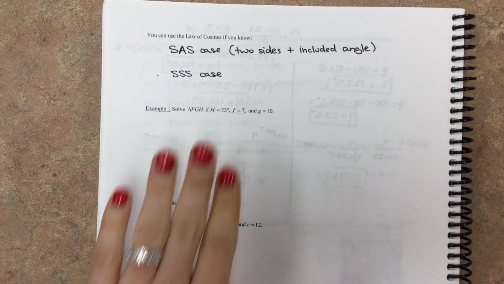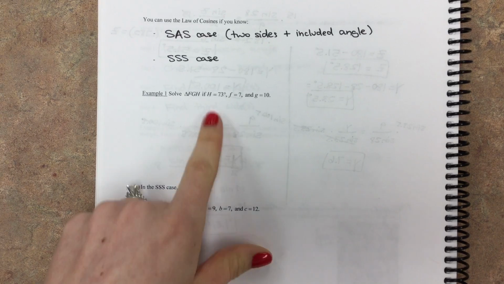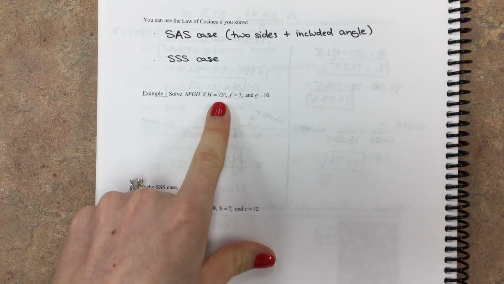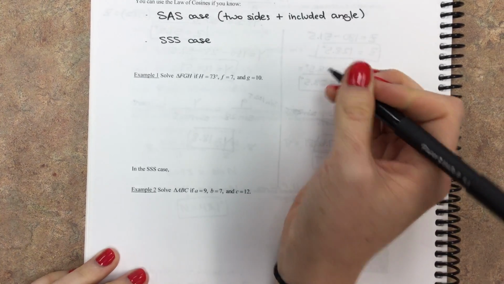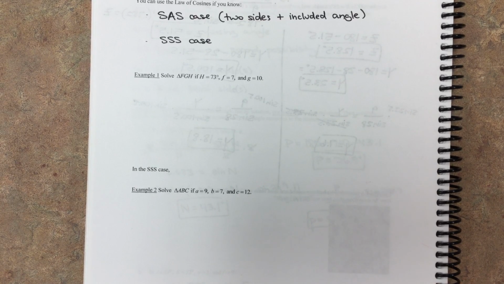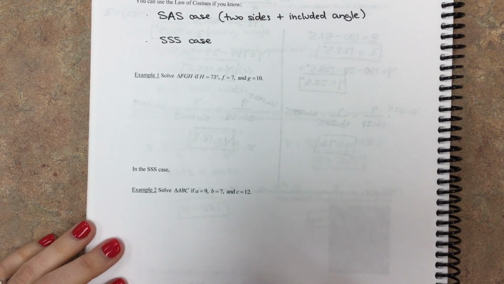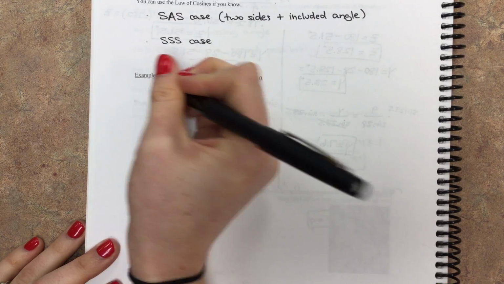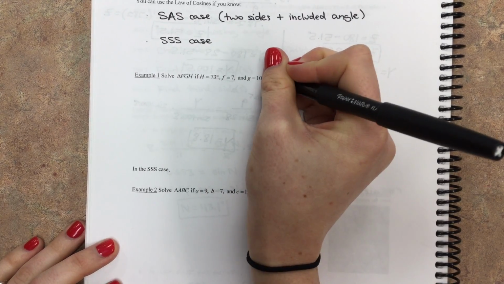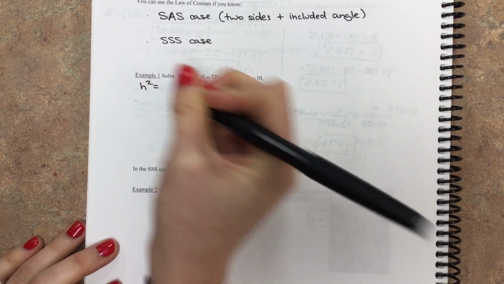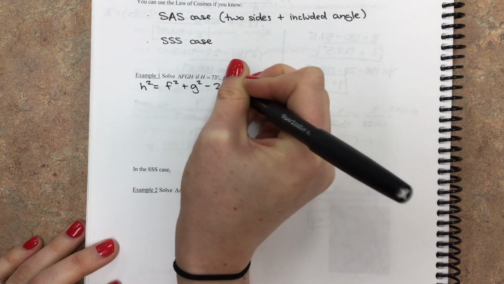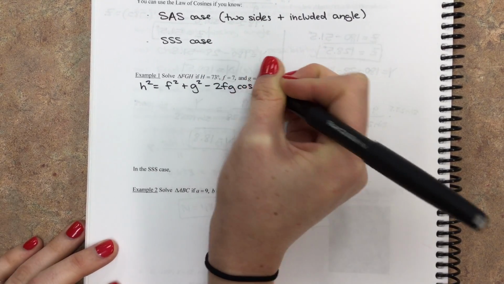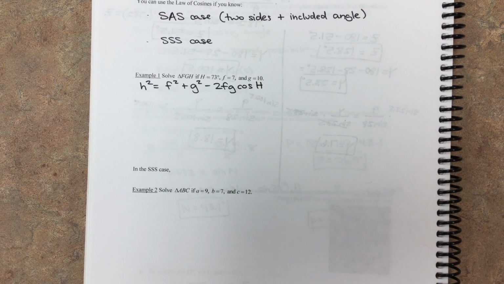Okay, so I'm going to give you guys an example of each. Here's the side angle side case. We've got two sides, and then the angle in between them would be angle H. In this scenario, first of all, we're going to find our third side. So you're going to first use the law of cosines to find the third side. We want little h, so little h squared equals f squared plus g squared minus 2fg times the cosine of h. It's just using those formulas we have on the previous page and adjusting them based on the variables that we have.